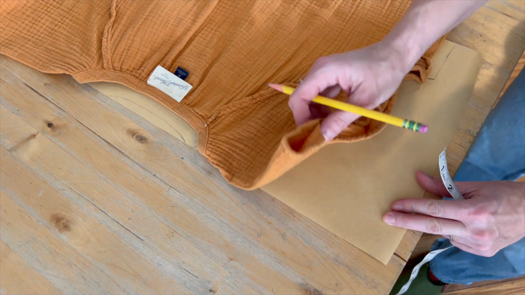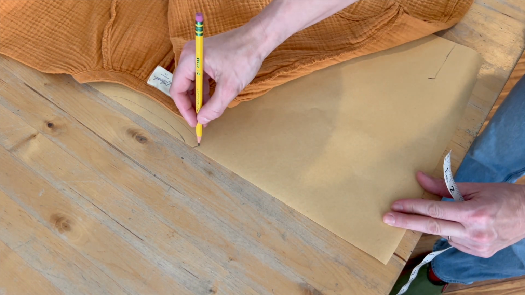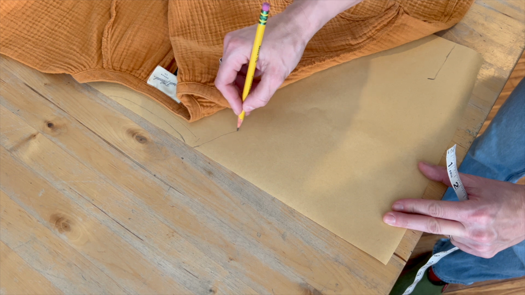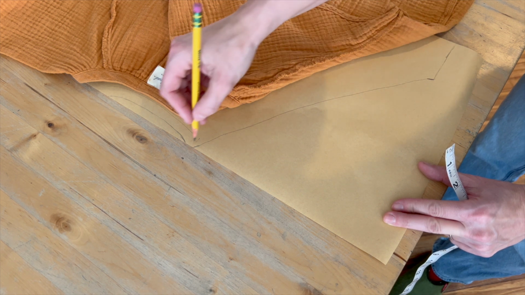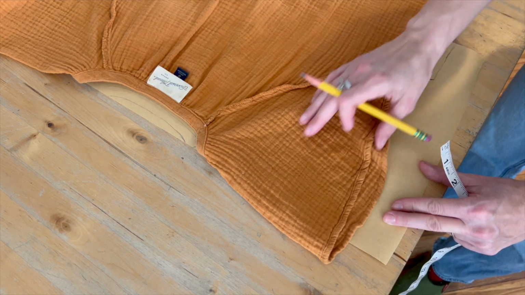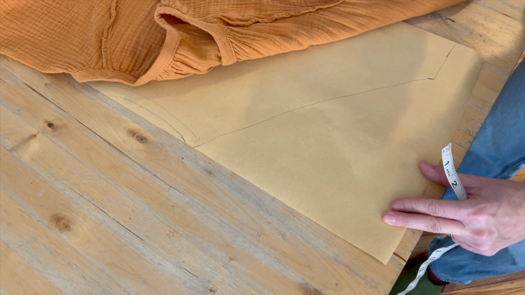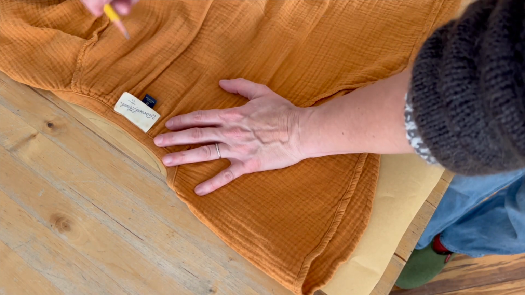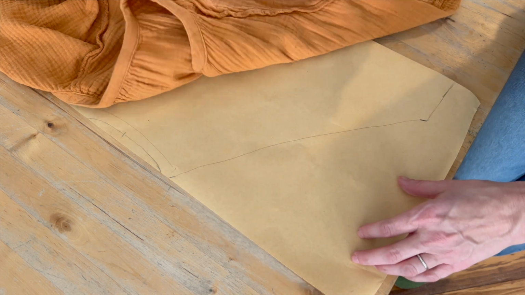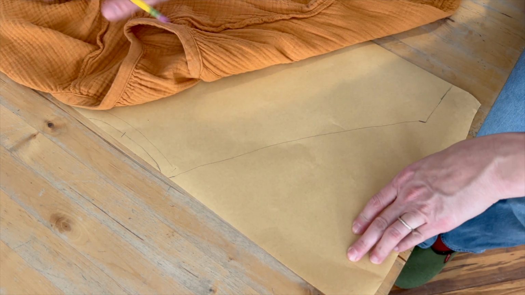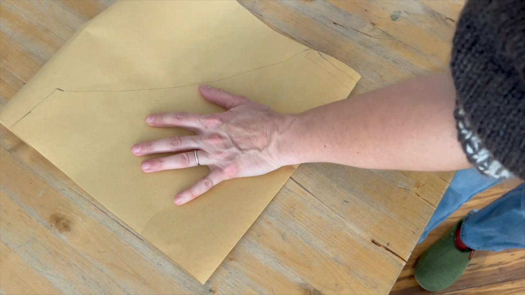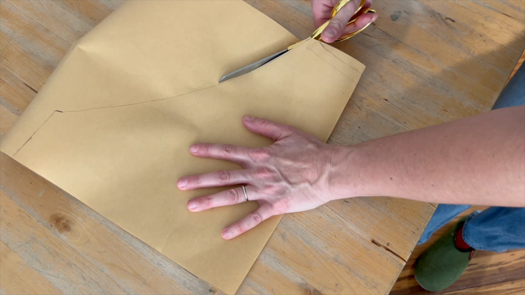So once I move this arm like this, I can now create my swoop, my angle. Okay, and I'm just going from point A to point B where my markings are there to create this line, okay? So we've got our first side done. So then what I'm gonna do is find the center of our pattern. And here, it's right about here, okay? And because I know that this side is going to be symmetrical with this side, all I need to do is fold this pattern in half. Now, when I cut this out, both sides will be symmetrical.